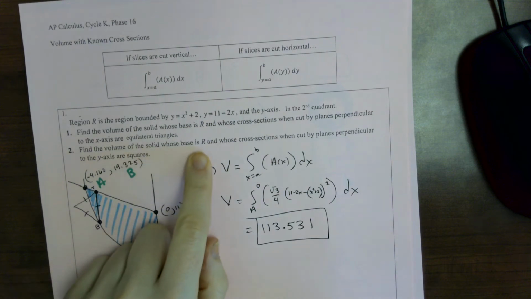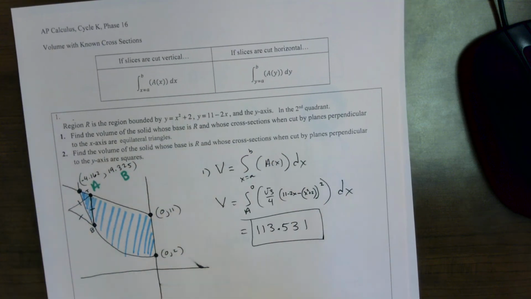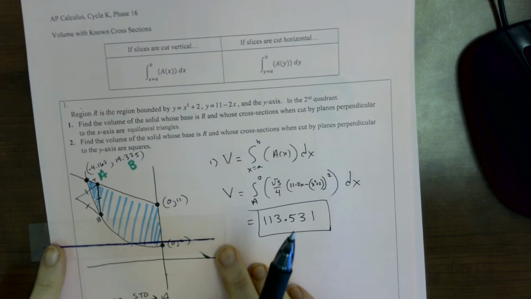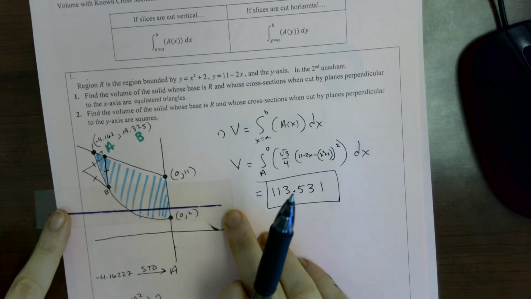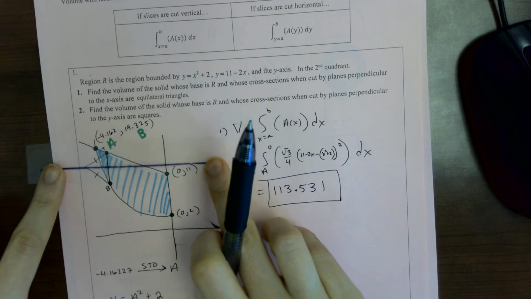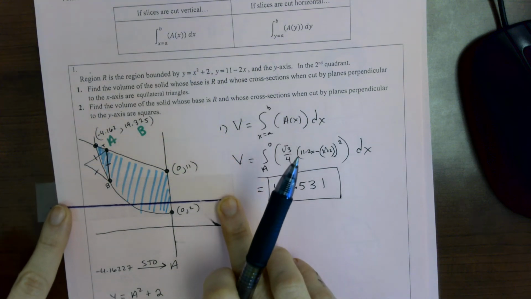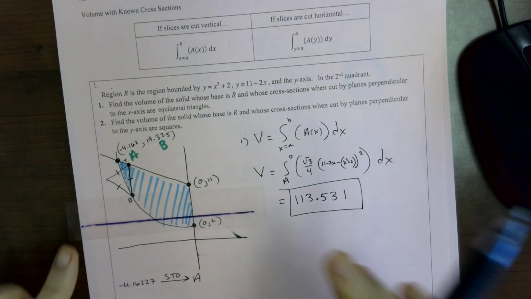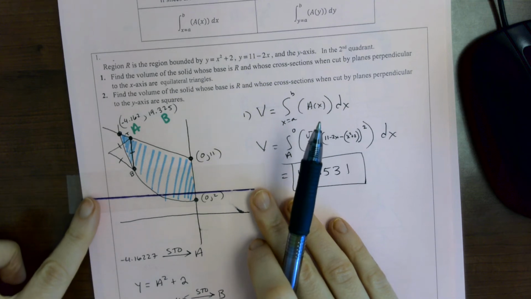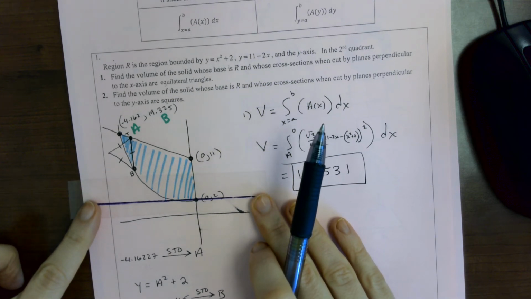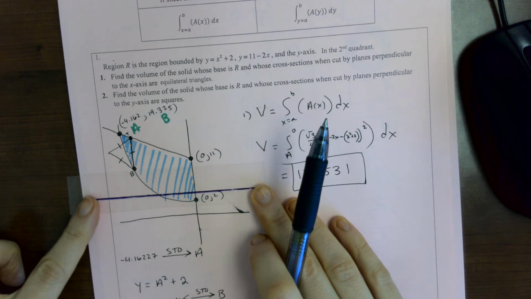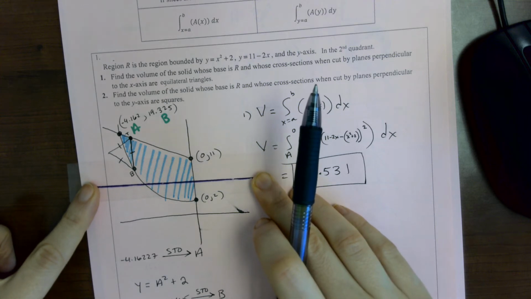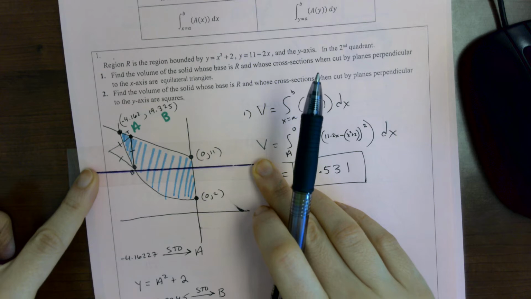Okay, now the second part. Find the volume of the solid whose base is the same region, and whose cross sections, when cut by planes perpendicular to the y-axis, are squares. So this time, our cross sections are going to be cutting perpendicular to the y-axis. So we're going to be using right minus left, so things are going to be in terms of y. Now, ask yourself, is the right and left always the same? Right here, right is the y-axis, left is the parabola.